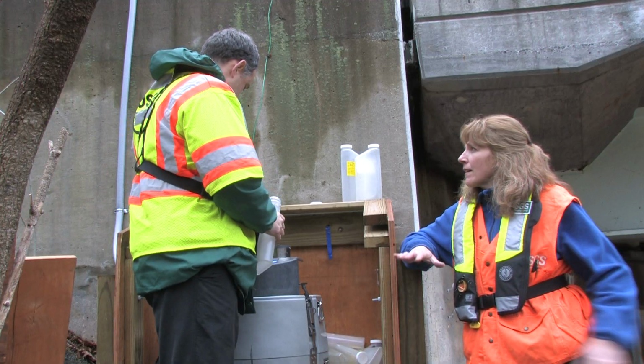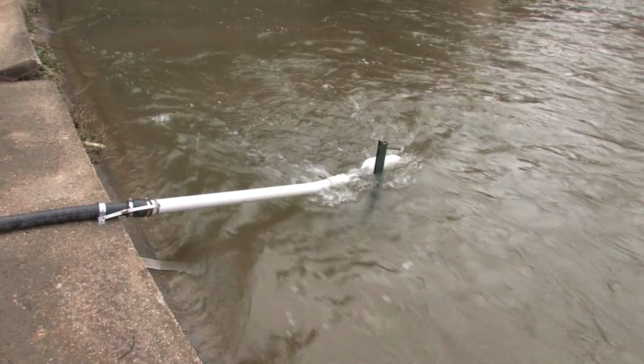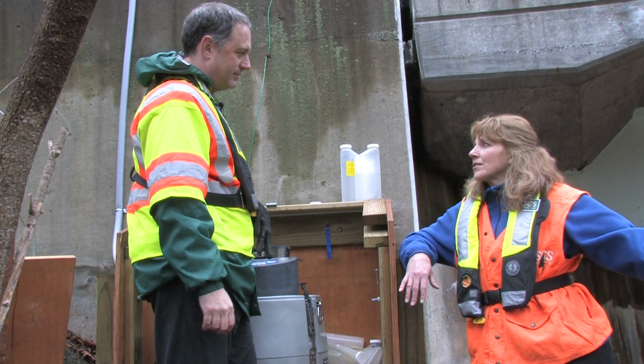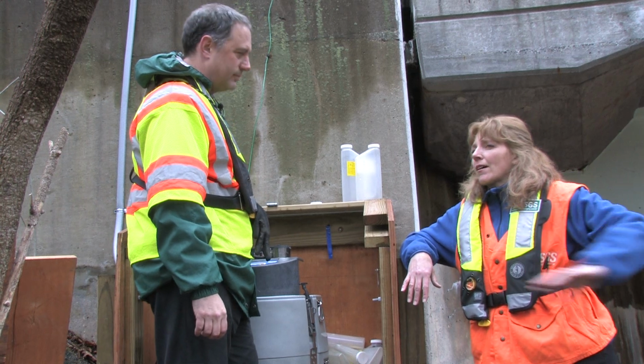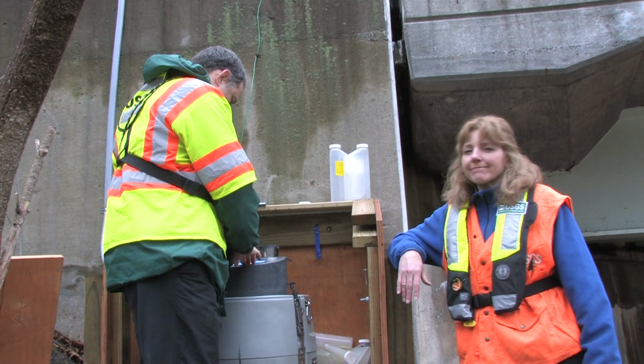And the thing is, this collects from one point where the tube is located in the river, and then you want to develop a relationship between that and what's happening across the entire channel. Absolutely, couldn't have said it better. So this is a little noisy, so we'll get started here.